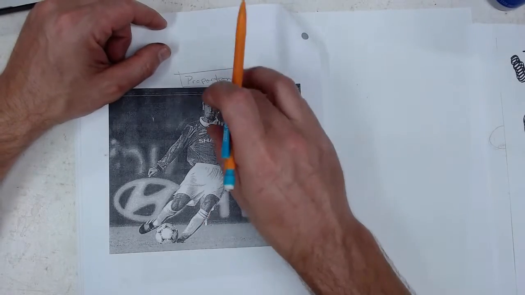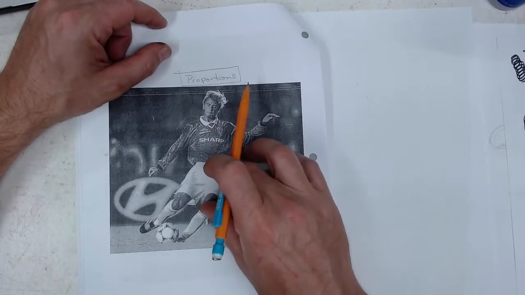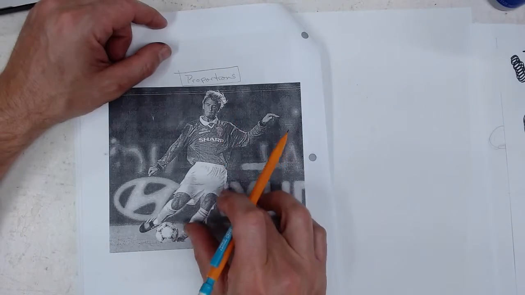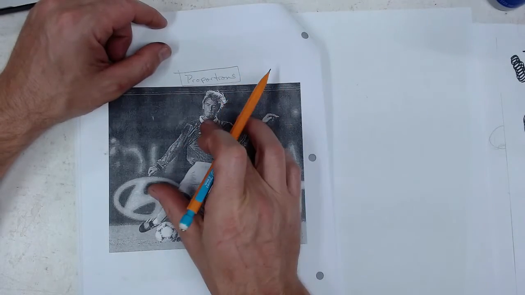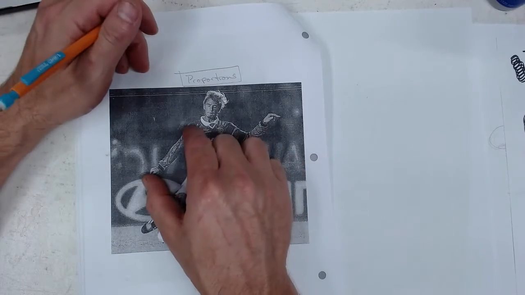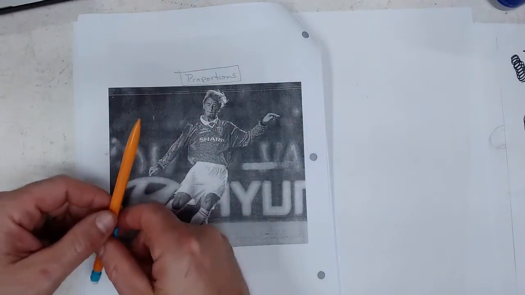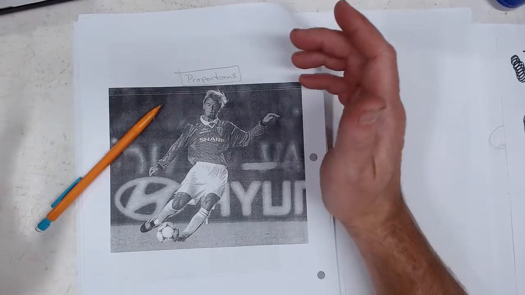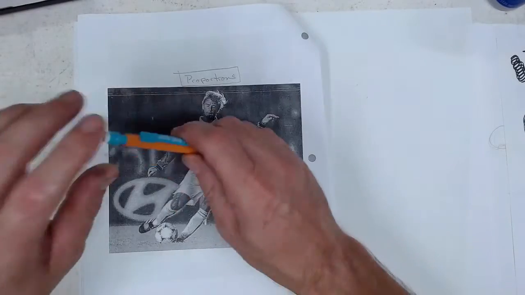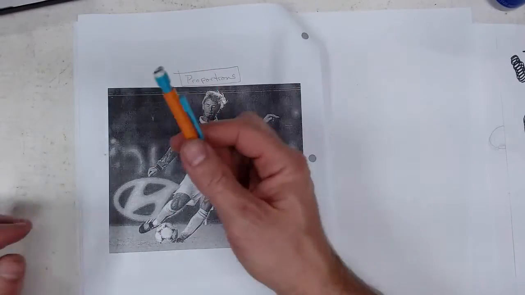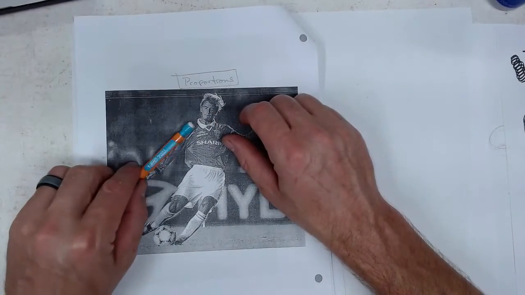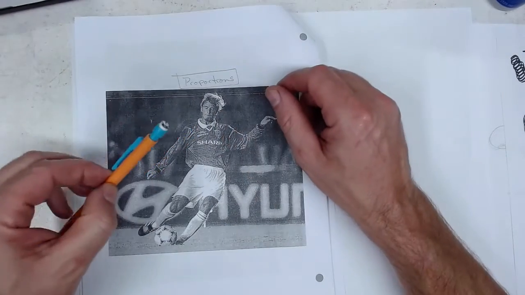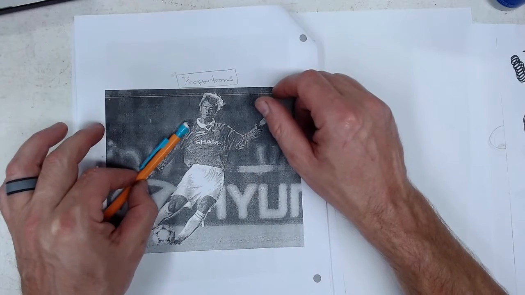So everything has to be in relation in terms of where things are and length. Like if I measure this arm, you may have seen artists, and I was talking about this in our last class, take things and hold them out and measure things. So let's take the measurement of this arm and find that measurement somewhere else in the body.